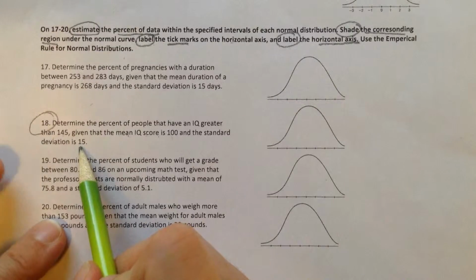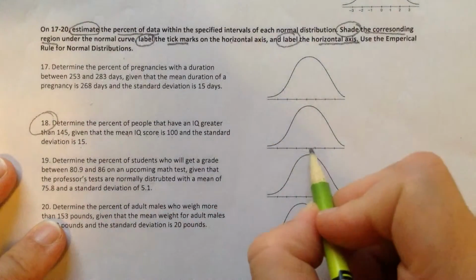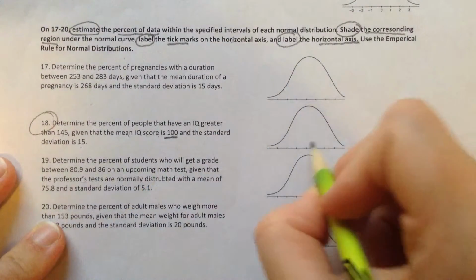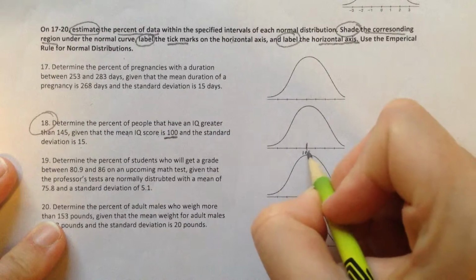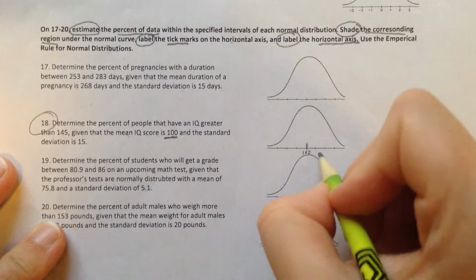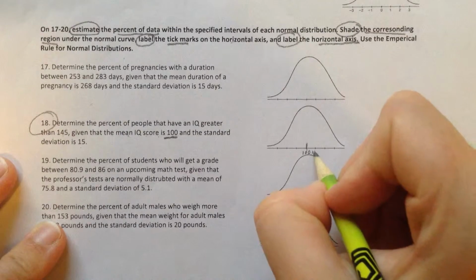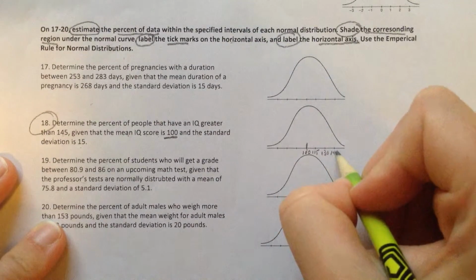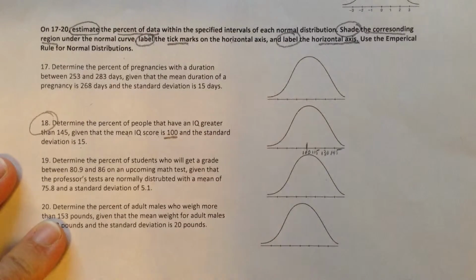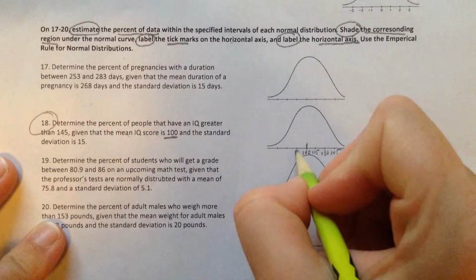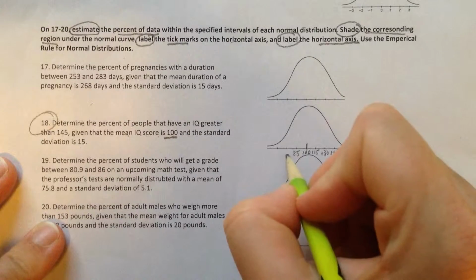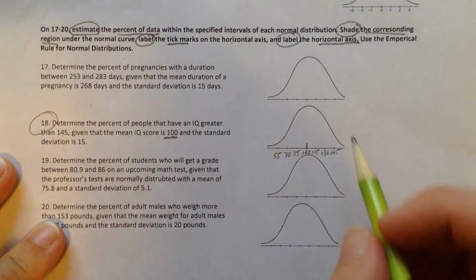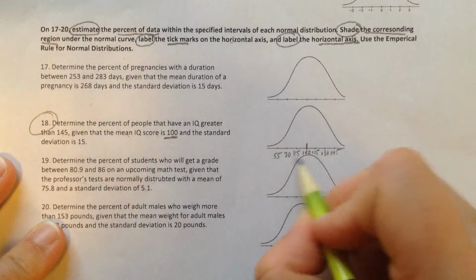Okay, so we actually already saw a normal curve like this back on another problem, but even if we hadn't, we should be able to tell where to label these. Remember the mean, let's start with labeling. The mean is 100, so we put that right in the middle. The standard deviation is 15, so that means this should be 115. This should be 130. This should be 145 because I'm going up by 15. And then when I want to go down, on this side I'm going down by a standard deviation, so 85, 70, and 55.